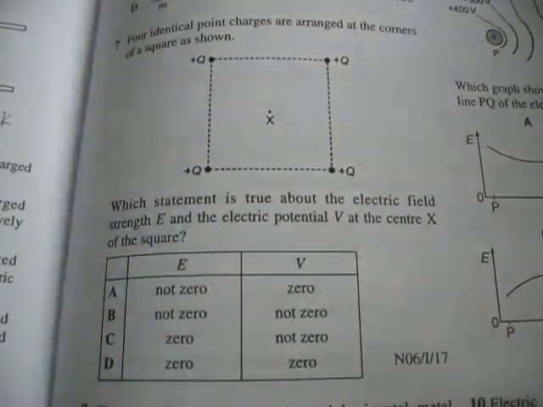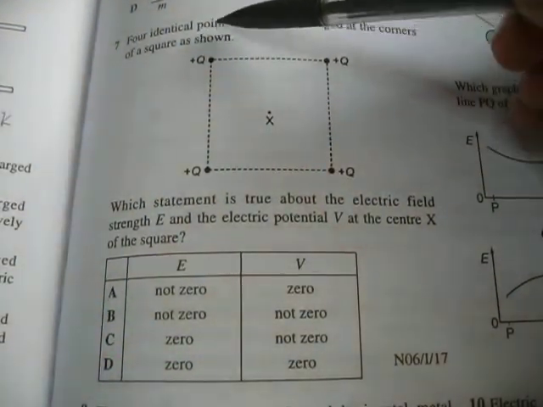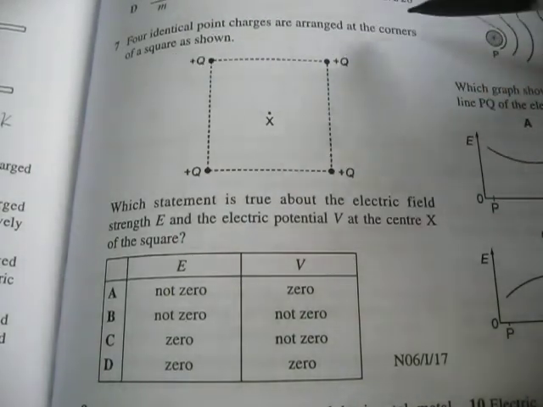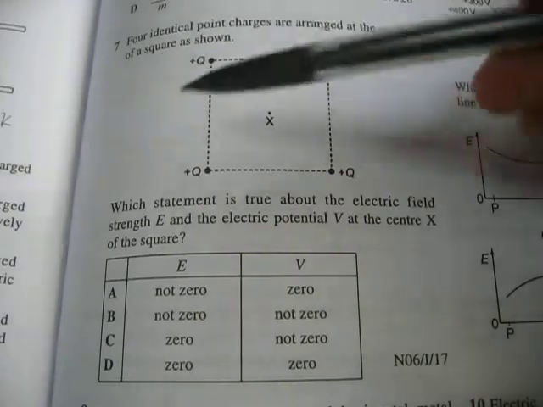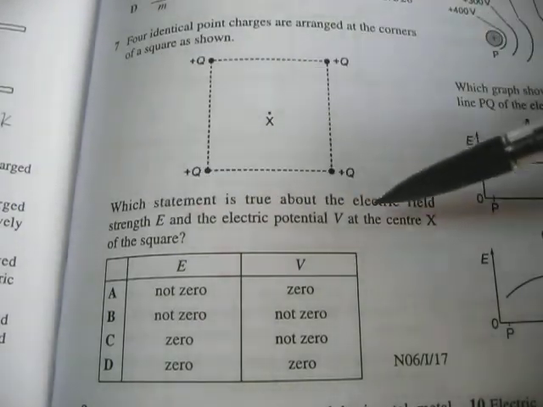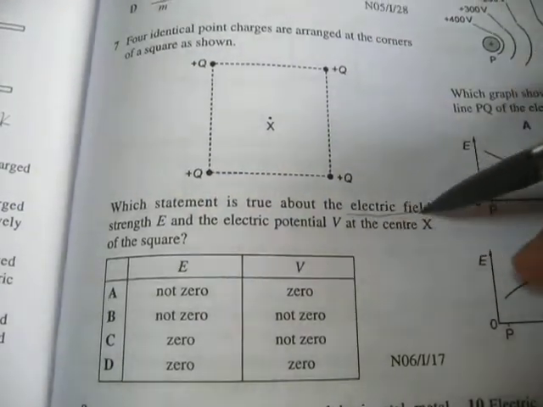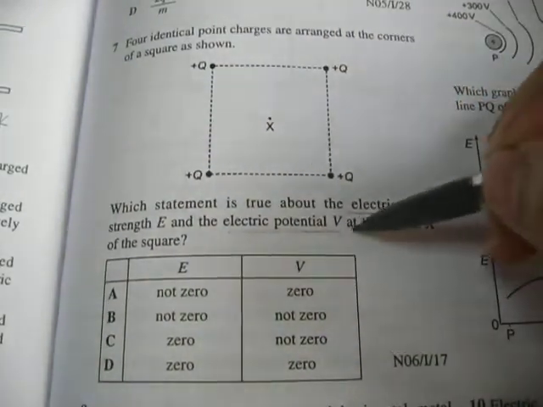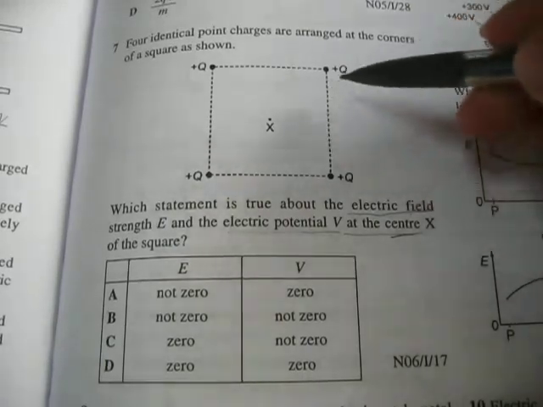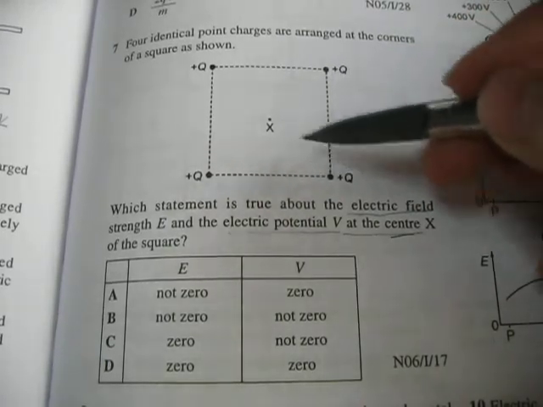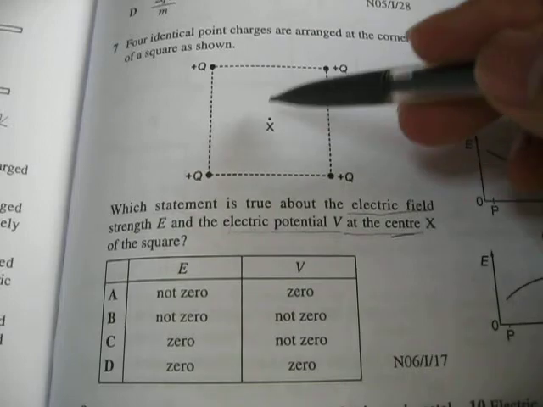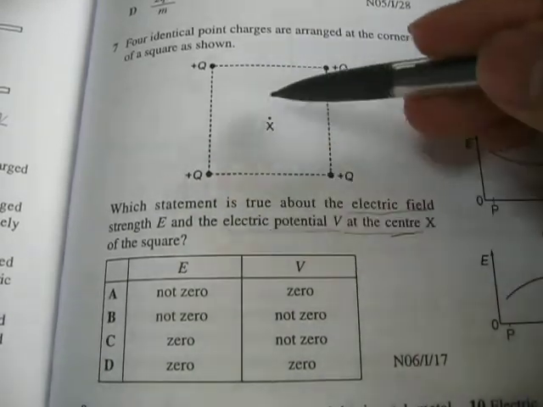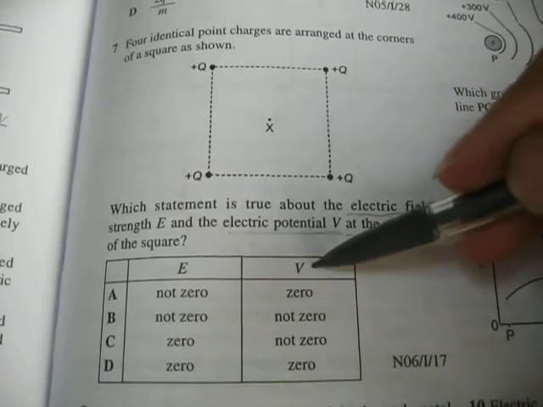Okay, question 7. Four identical point charges are arranged at the corners of the square as shown. What statement is true about the electric field strength E and the electric potential at the center X? So you have four point charges arranged at the corners of the square, and you want to know the electric field strength at this X, and also the V at this X.